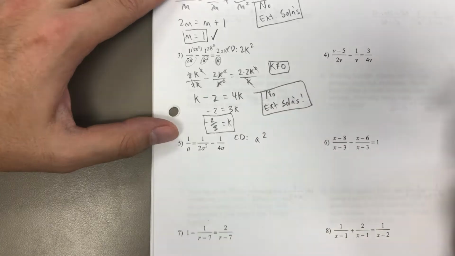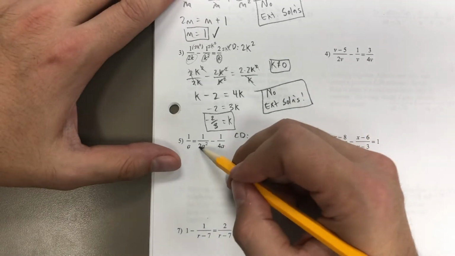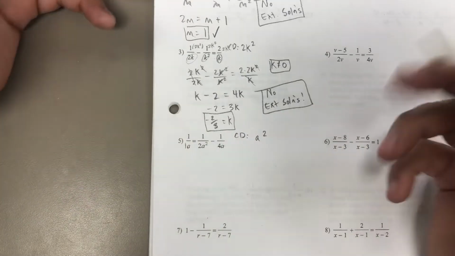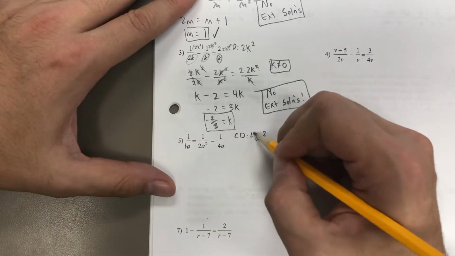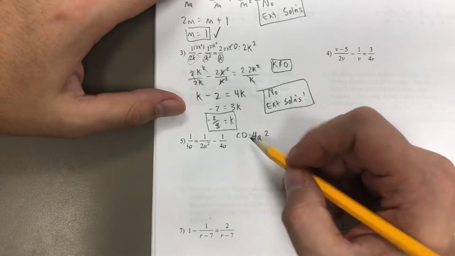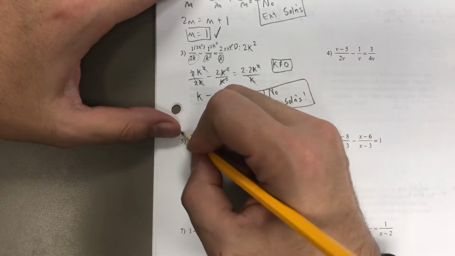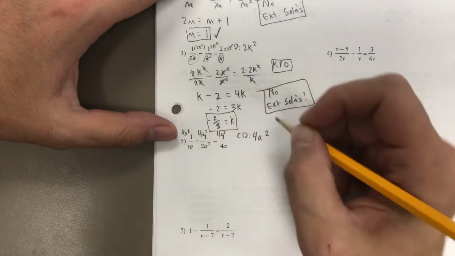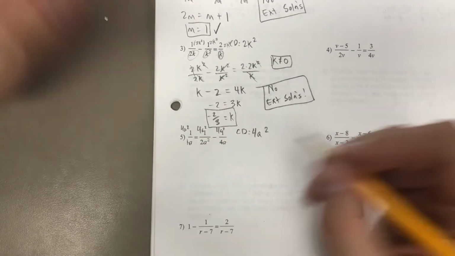Now let's check out the coefficients. So I can turn this 2 into a 4, and I can turn the 1 that's out front here into a 4 by just multiplying this one by 4, this one by 2. So 4a squared is the least common denominator here. So we multiply that into the numerators for all these. So 4a squared, 4a squared, 4a squared. So 4a squared times 1 for each of these is just going to be 4a squared.